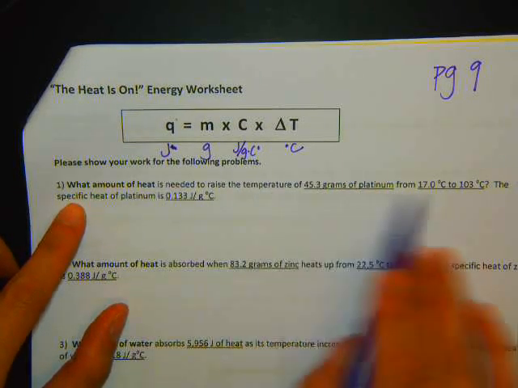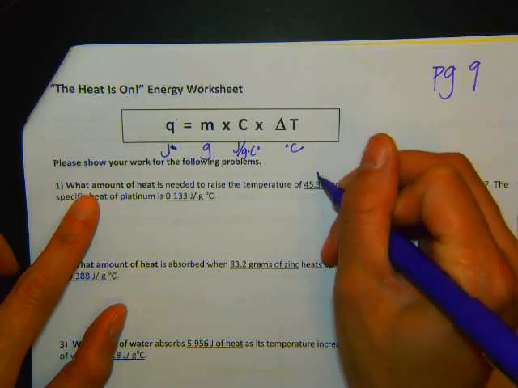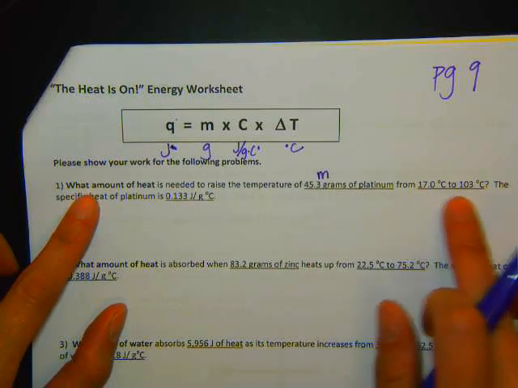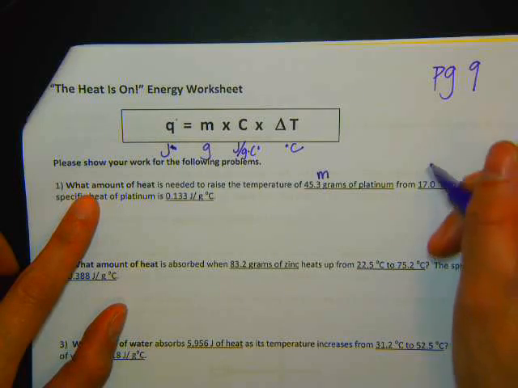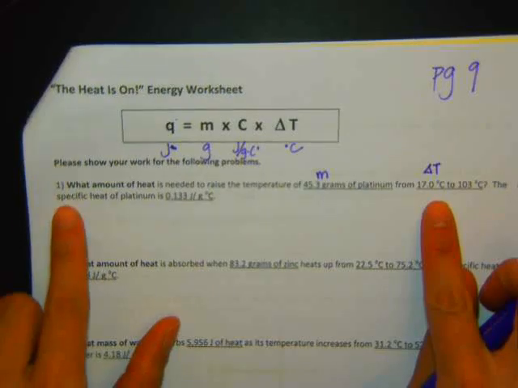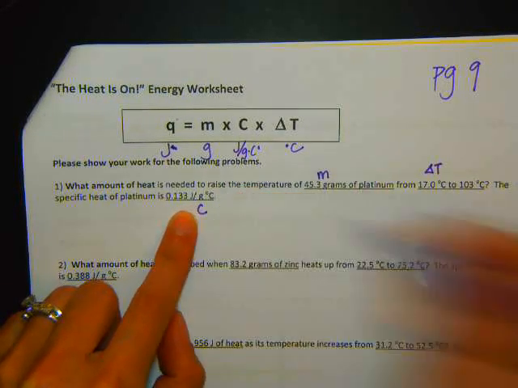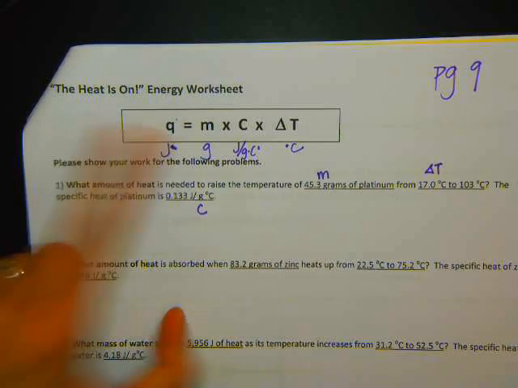So, what amount of heat is needed to raise the temperature of 45.3 grams, so this is my M, from 17 to 103, this is my change in temp. Oh, just kidding, right, because it's a C. The specific heat of platinum is this, this is your C. So what we're solving for is the Q, so what amount of heat?